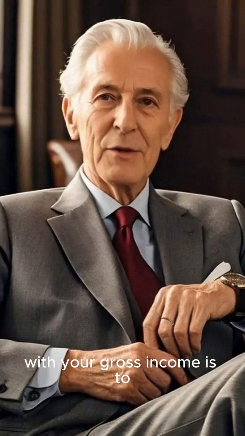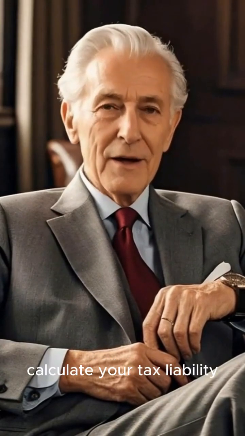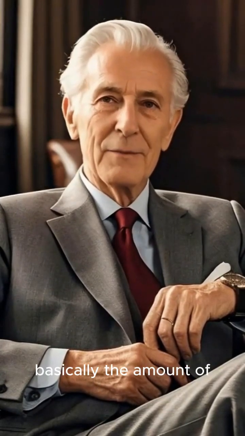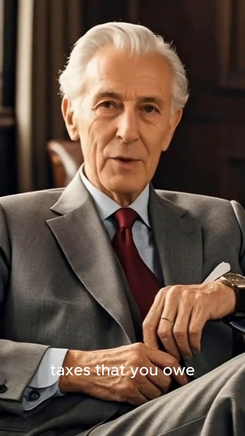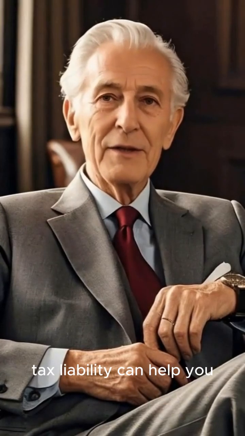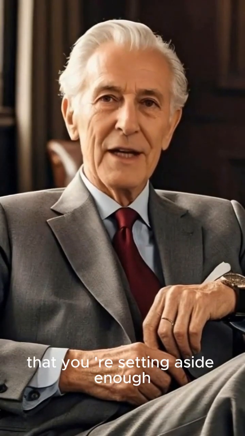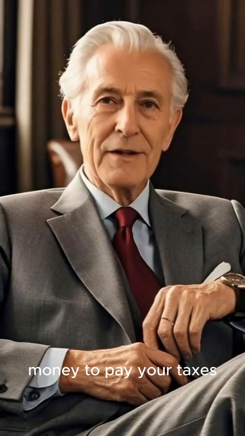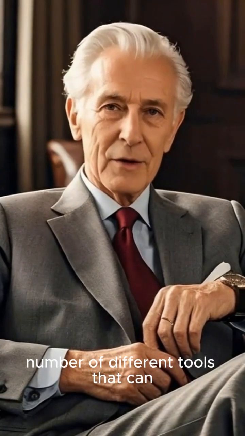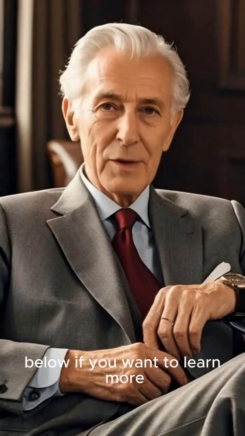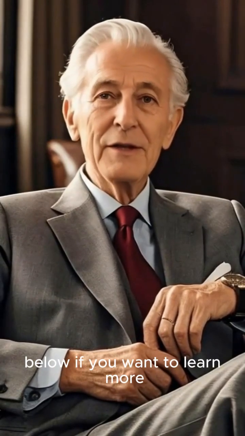Another thing that you can do with your gross income is to calculate your tax liability. Your tax liability is basically the amount of taxes that you owe. Calculating your tax liability can help you estimate your tax bill and make sure that you're setting aside enough money to pay your taxes. The IRS has a number of different tools that can help you calculate your tax liability. Check out the links below if you want to learn more.